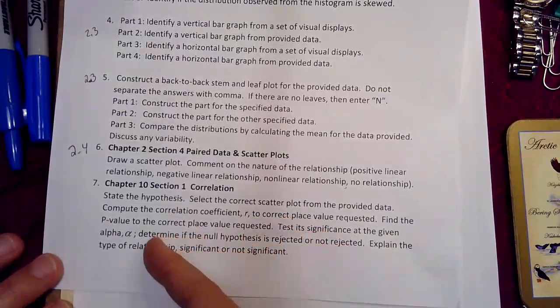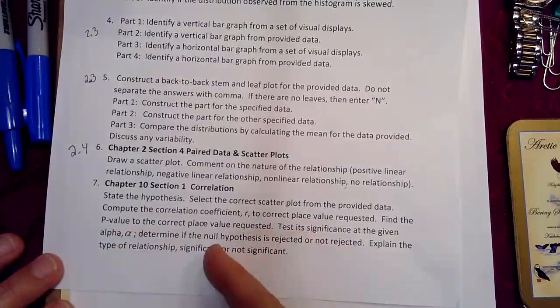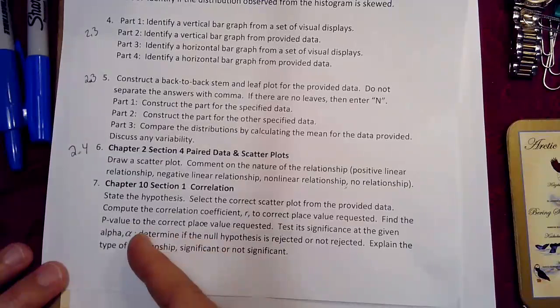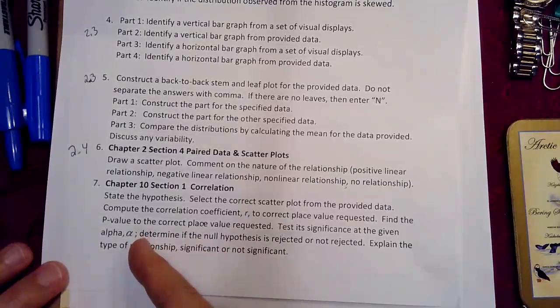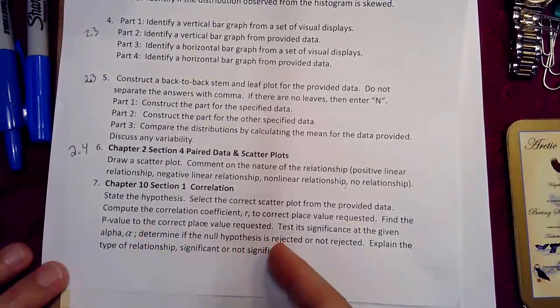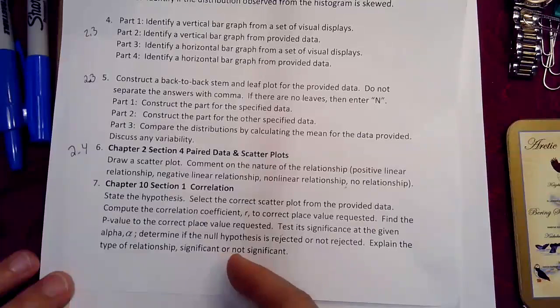We're going to find the correct probability value and test its significance against an alpha level that they'll assign to us. The alpha level can constantly change in your homework and on your quiz, from problem to problem, so you need to pay attention to the alpha level and use whatever they are assigning to you in the decision rule. Then you determine whether the null hypothesis is going to be rejected or not, and depending on that, you explain the relationship. Is it significant or not significant?